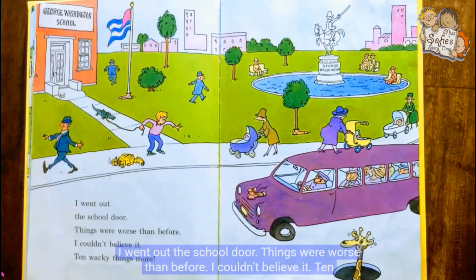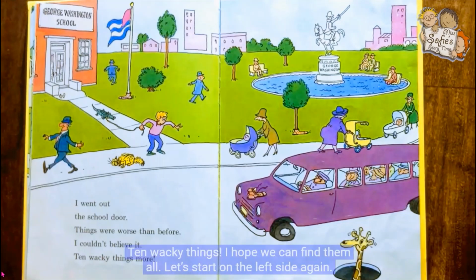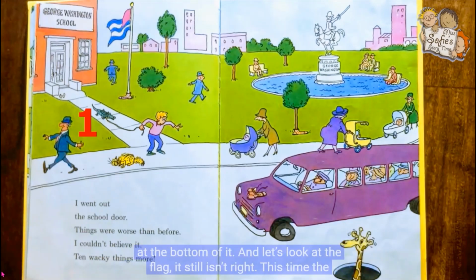I went out the school door. Things were worse than before. I couldn't believe it. 10 wacky things more. 10 wacky things? I hope we can find them all. Let's start on the left side again. An alligator on a leash, now that's very strange. And the flagpole has a shoe at the bottom of it. And let's look at the flag.